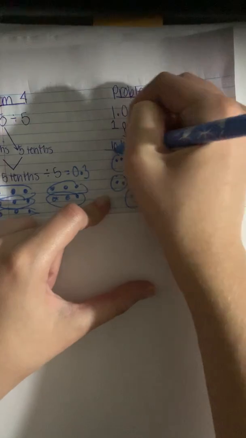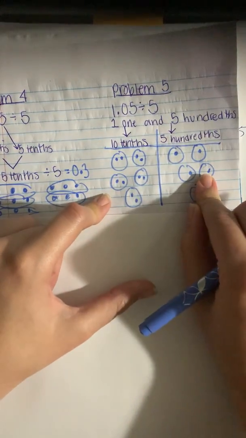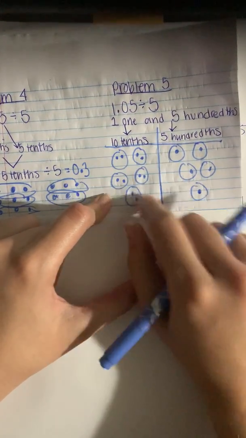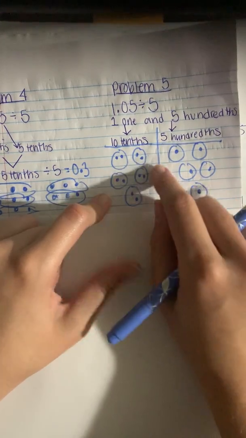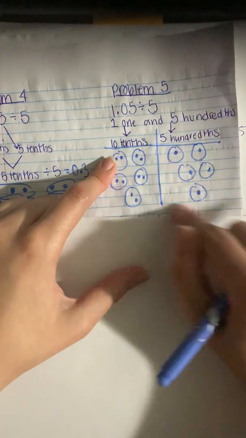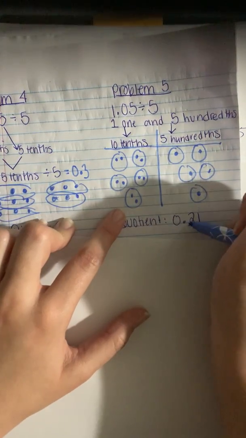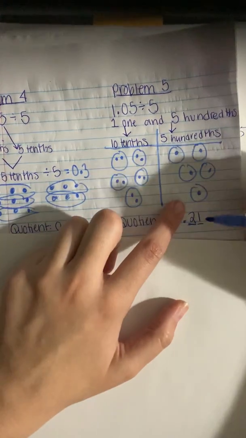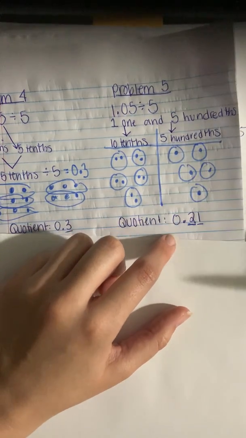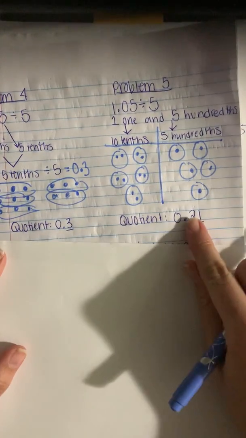I'm just gonna make this into a place value chart so I remember that these are different units. Otherwise I'll think all these dots might be all 10ths or all 100ths, but these ones are my 10ths and these ones were my 100ths. So I have 2 10ths in each group, and I have 1 100th in each group. So my quotient is 21 hundredths.